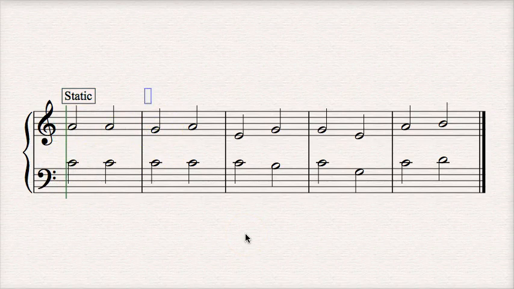The next type that we're going to take a look at here is called oblique motion, in which one voice, in this case the lower voice, stays put, whereas the top voice moves in either direction. And in this example, you'll see it's moving up by step.